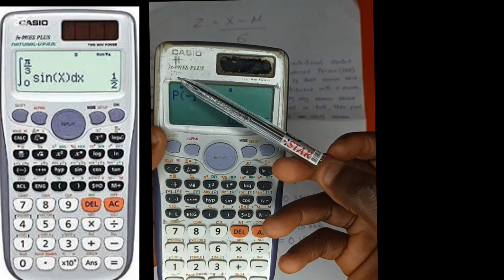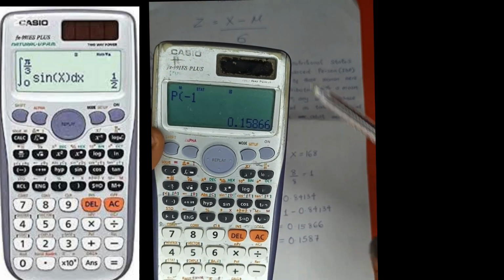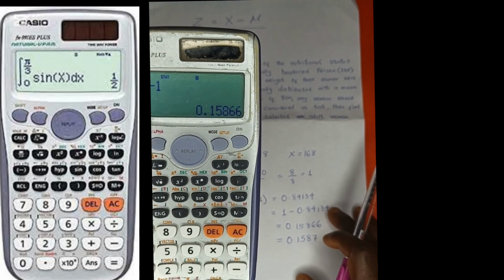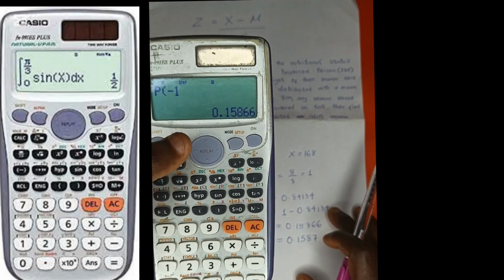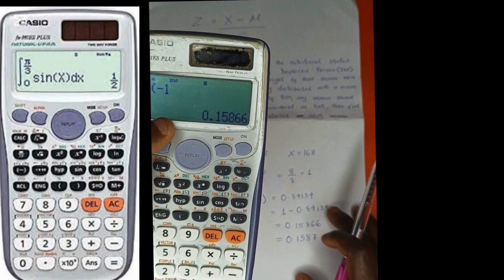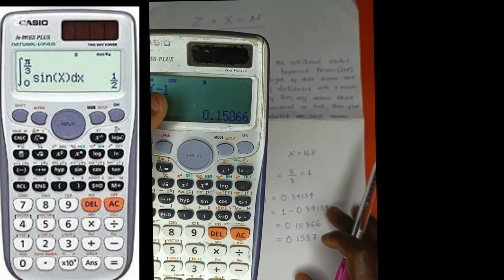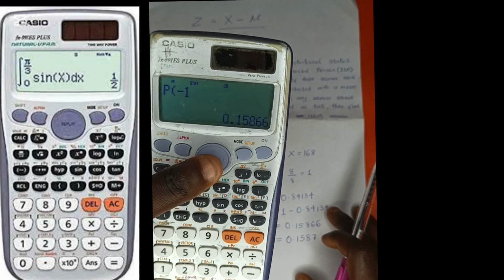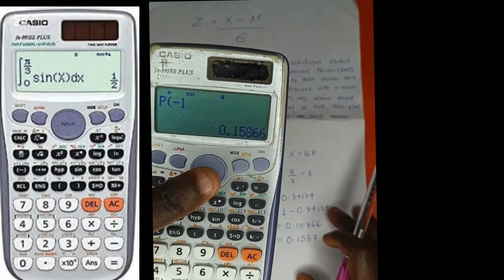Remember that the calculator FX-991ES Plus is configured with the less than. So if they ask you to get the probability of greater than, it means that either you put the positive value into this calculator and subtract the value from 1, or you put in the negative straight. So this is how we normally get our p-value, which is the probability value, from the calculator.